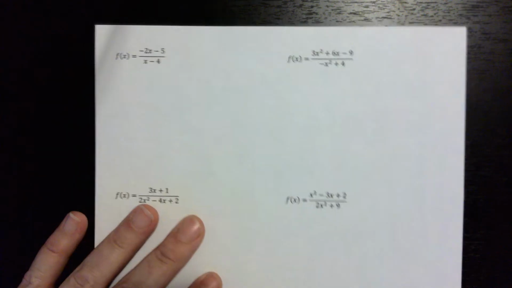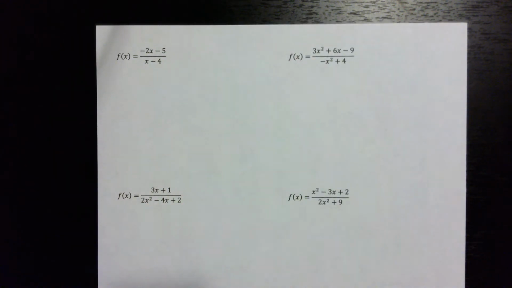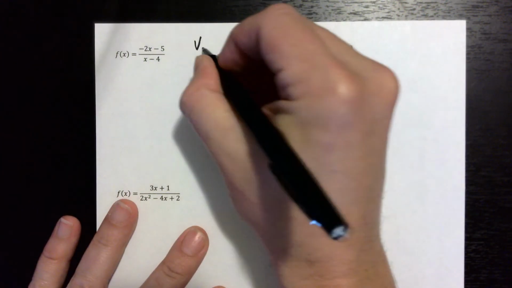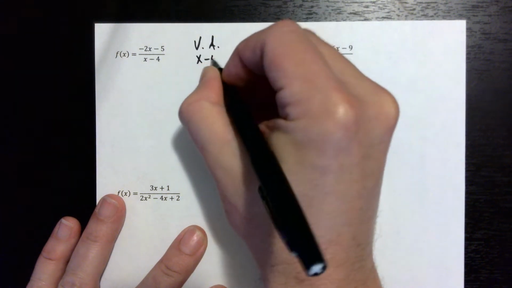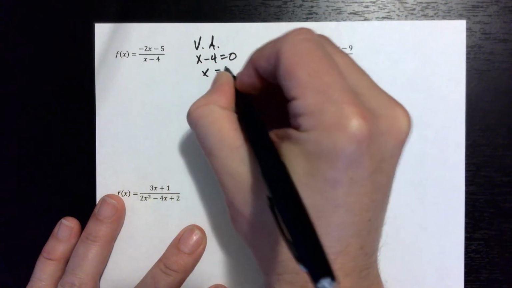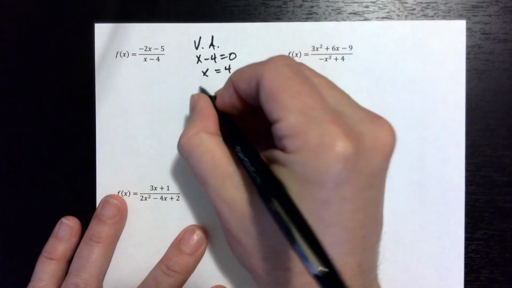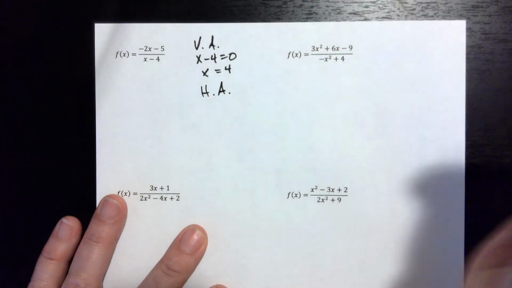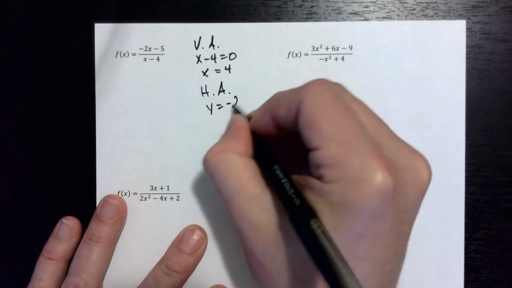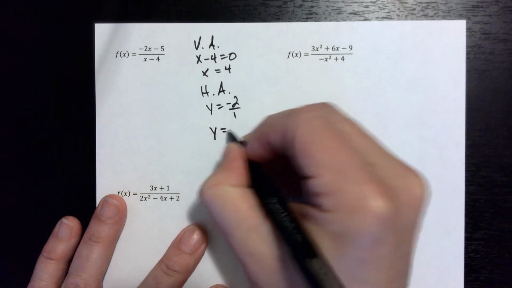Okay. Let's look at this problem. We've got negative 2x minus 5 over x minus 4. My vertical asymptote, x minus 4 equals 0, so it's going to be x equals 4. And my horizontal asymptote, it looks like the exponents are the same. So my HA, horizontal asymptote, is going to be y equals negative 2 over 1, which is just y equals negative 2.